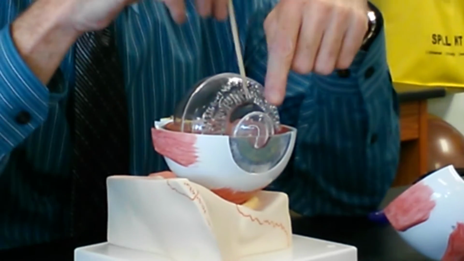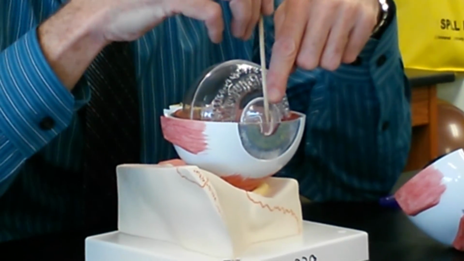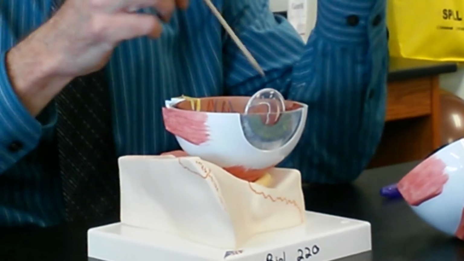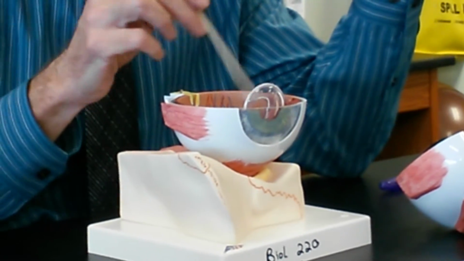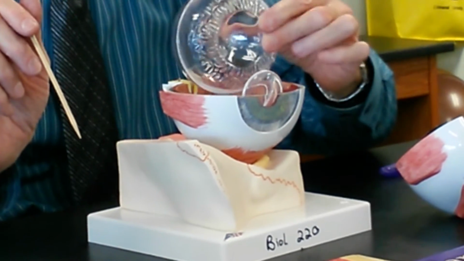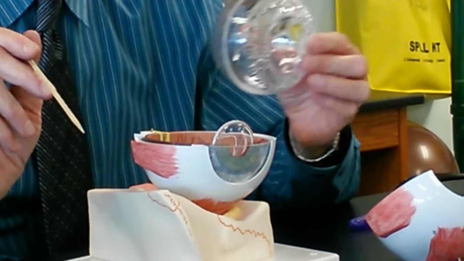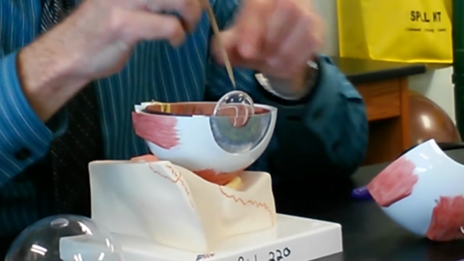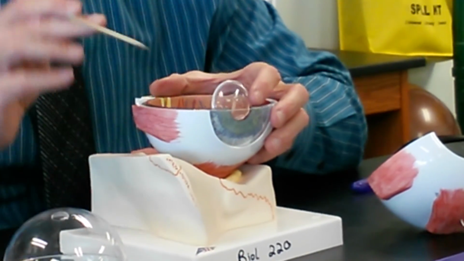So what do we call this space between cornea and lens? This is the anterior cavity of the eye. What do we call the much larger space behind the lens? That's the posterior cavity of the eye, or the vitreous chamber, because it houses the vitreous humor, this transparent ball of jelly. Okay, so the aqueous humor fills the anterior cavity, and the anterior cavity is divided into two chambers.